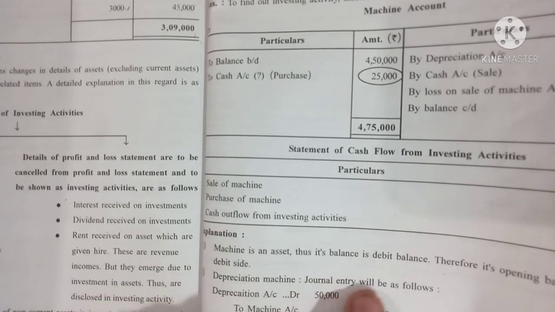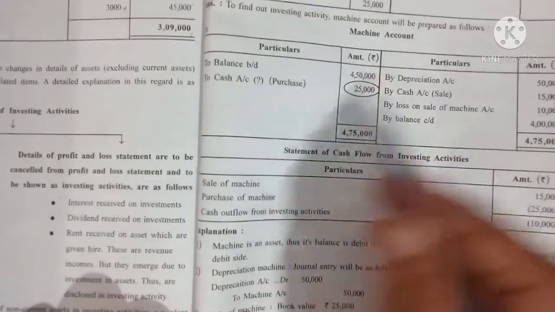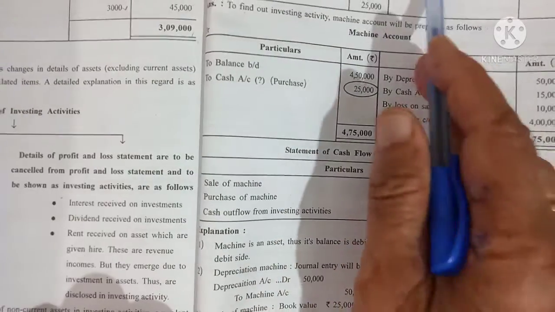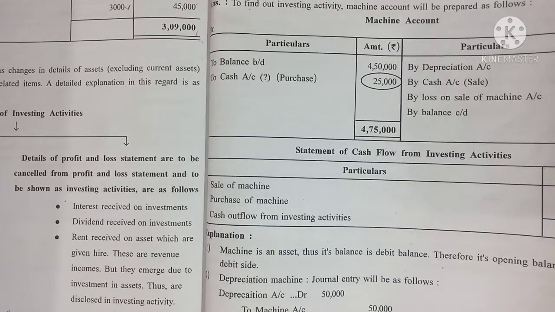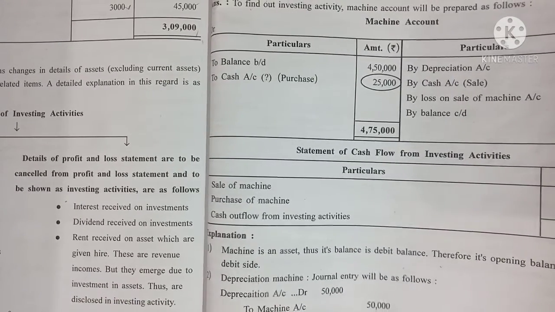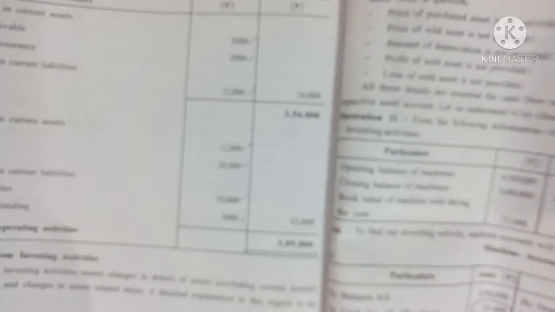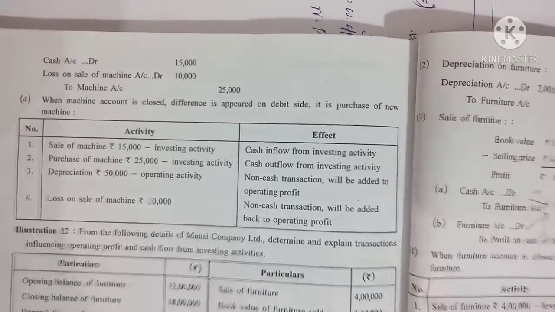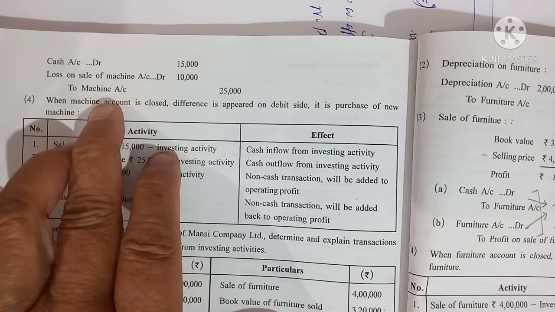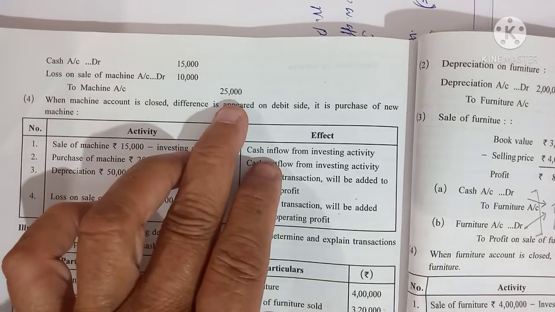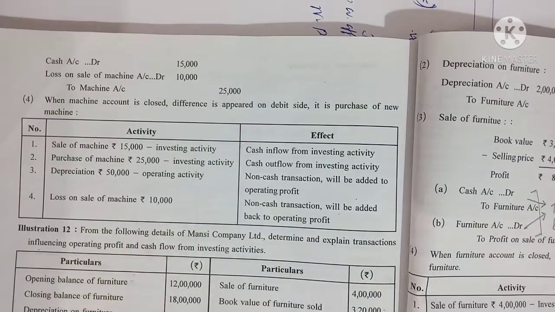The depreciation journal entry will be: depreciation account debit to machine account, credit by depreciation. On sale of machines, the book value is 25,000, the selling price is 15,000, so the loss is 10,000. This loss posting comes here. Cash account debit, loss on sale of machinery account debit, to machinery account. The machine has gone out at 25,000, and due to that you got cash of 15,000 and a loss of 10,000.